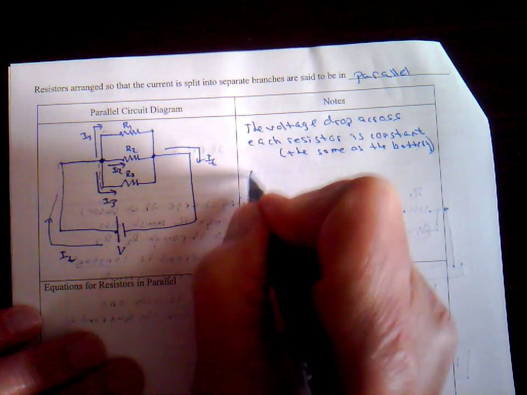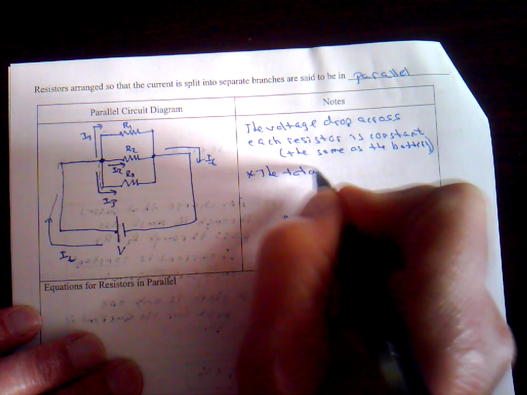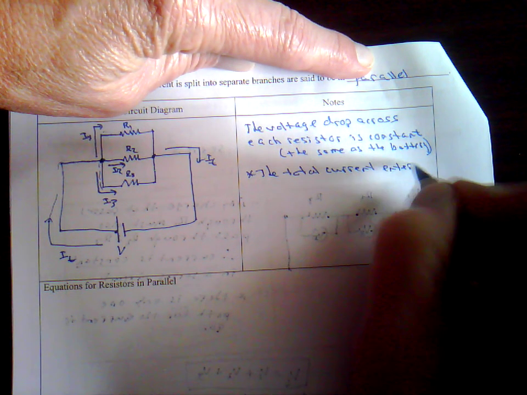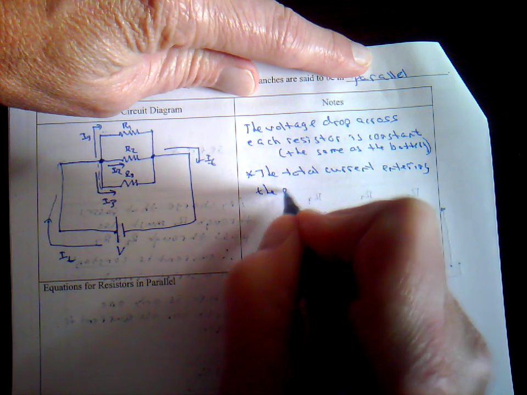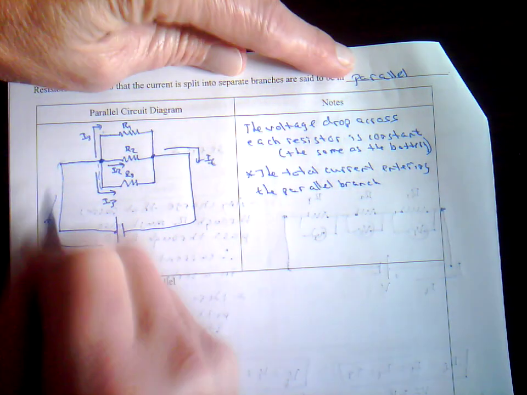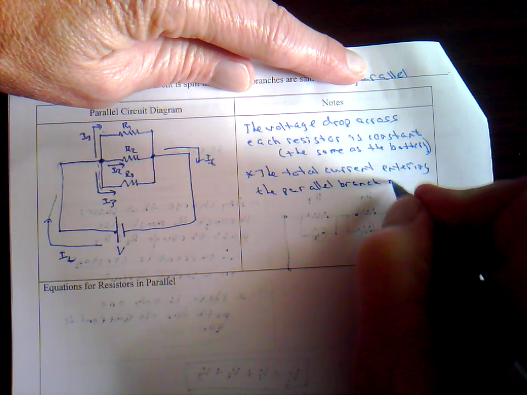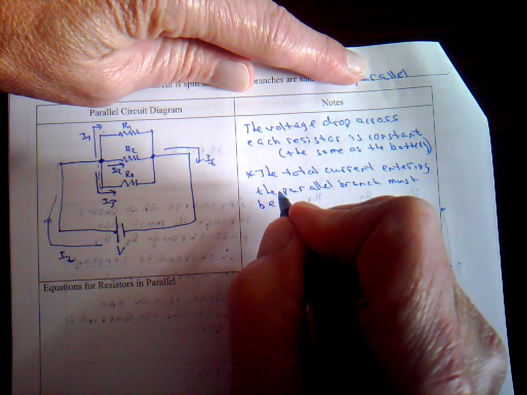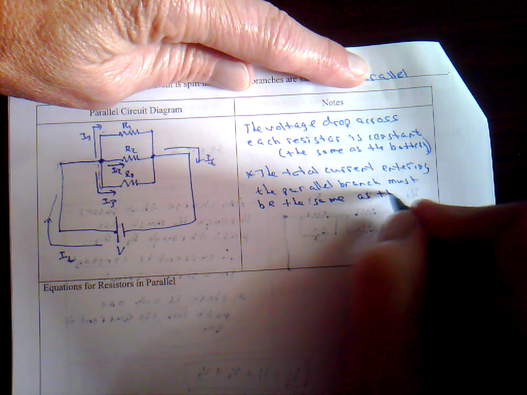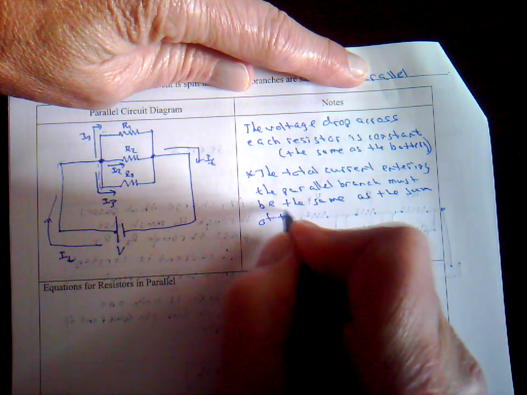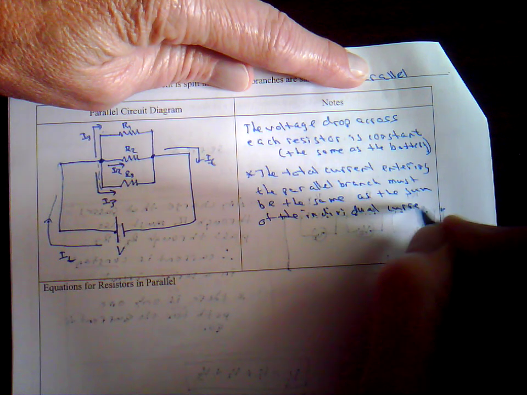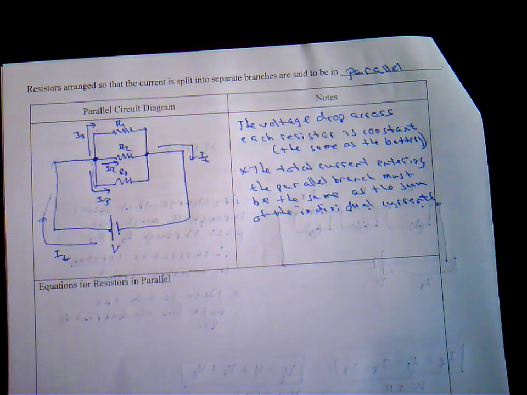So the total current entering the parallel branch, which is at this point right here, must be the same as the sum of the individual currents.